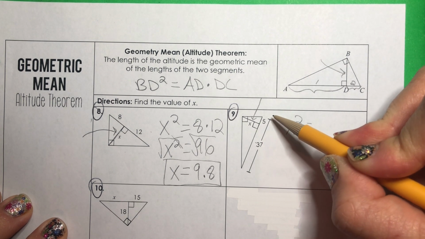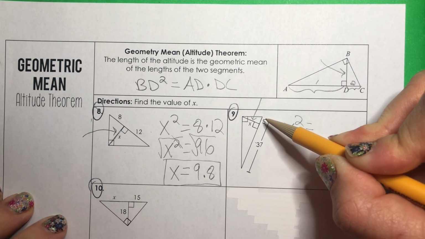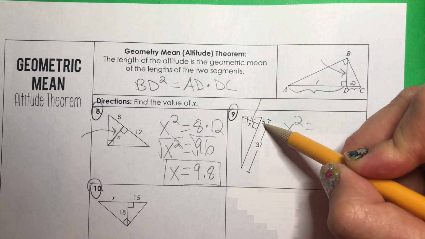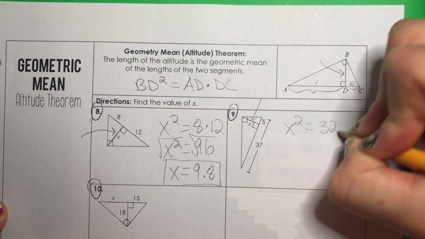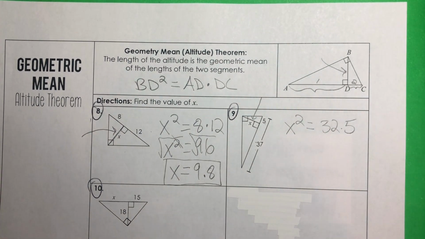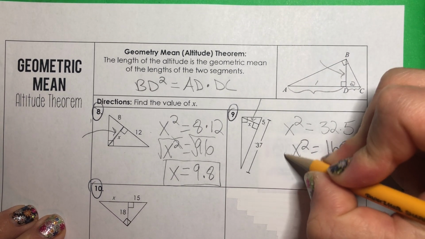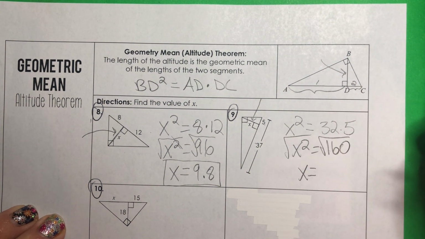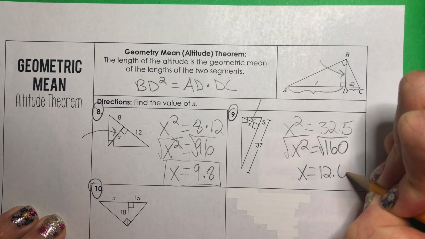Now this 37 extends from one end of the leg to the other, or the original hypotenuse. So we're not going to do 37 times 5, we're going to do 32 times 5. So x squared equals 160. If you take the square root of 160 to do the opposite, the square root is 12.6.